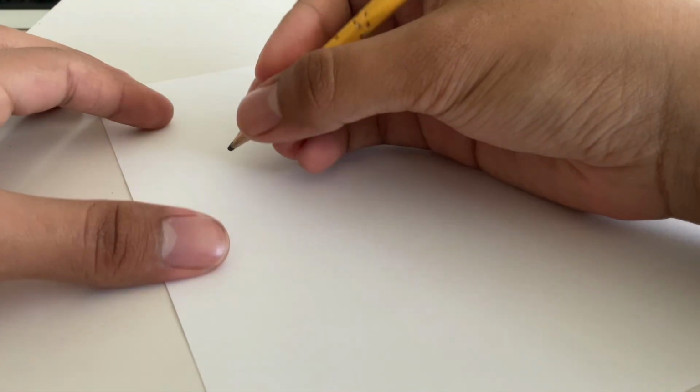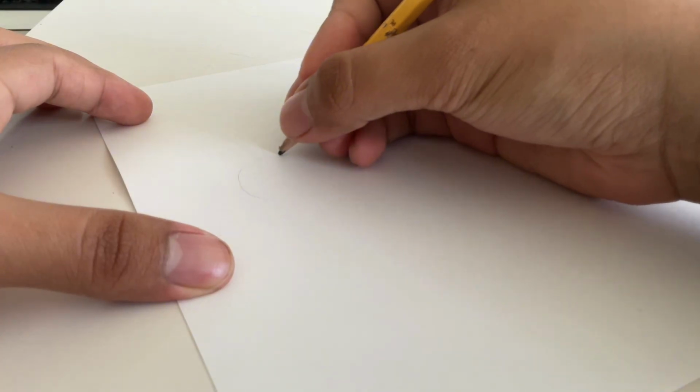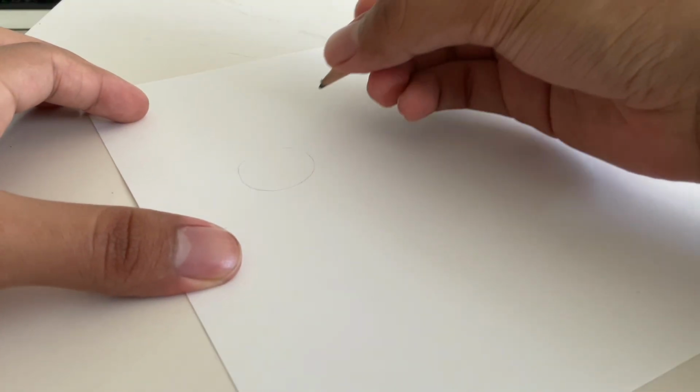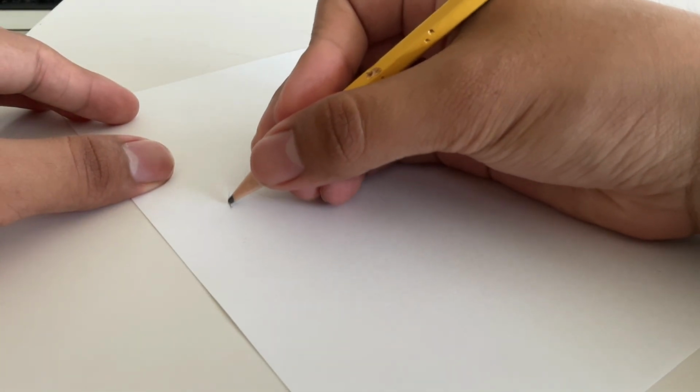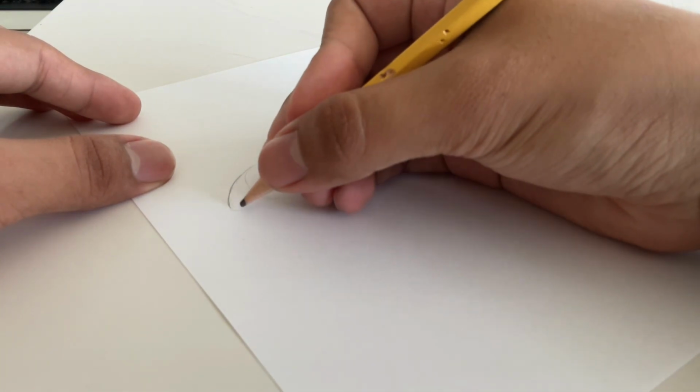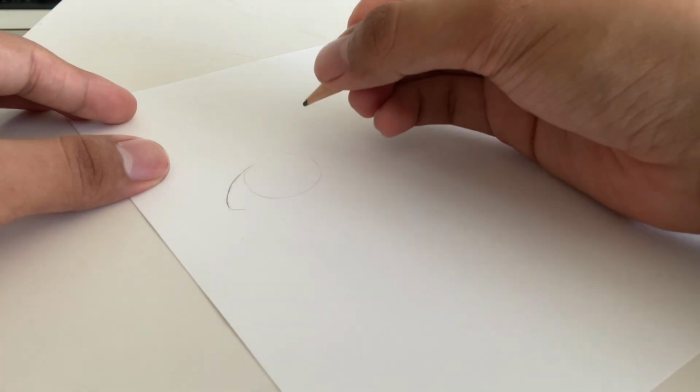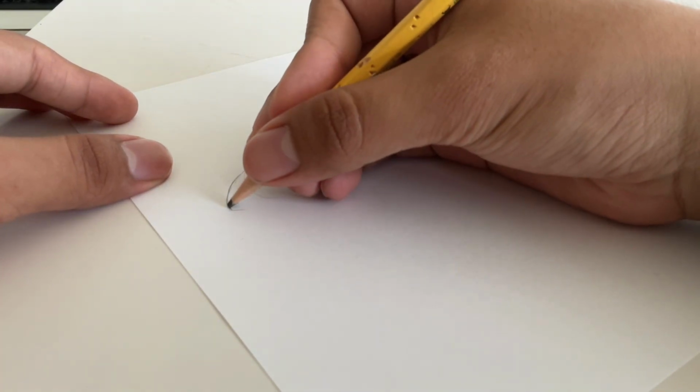All you gotta do is start mapping out. So first we start off with the head. You do a light circle, and then we could do the mouth. Start doing the mouth shape.